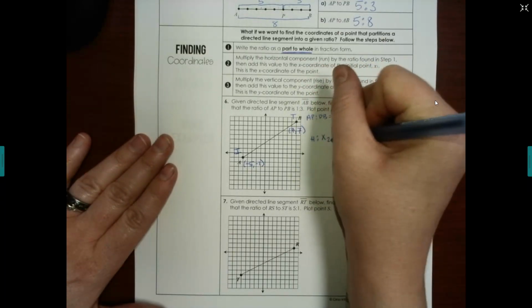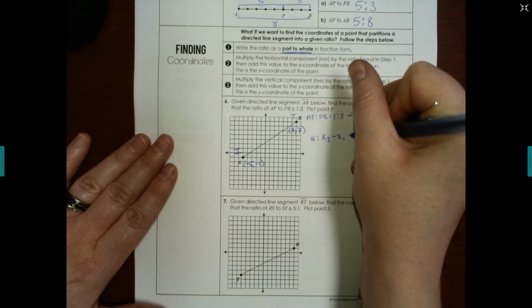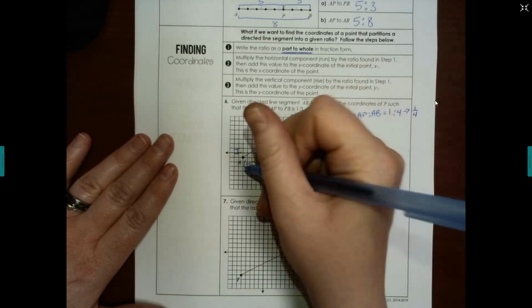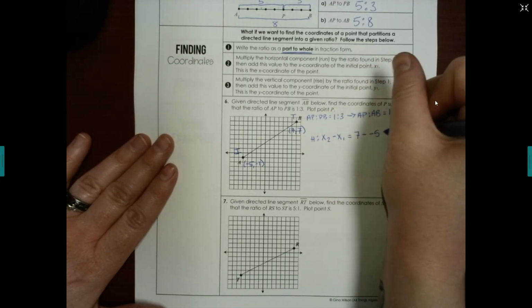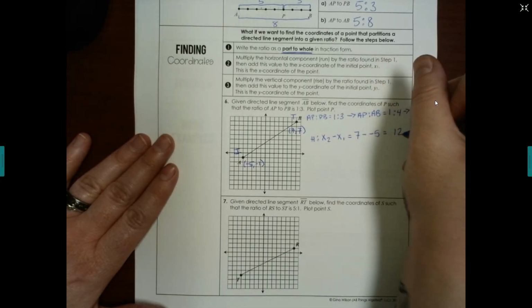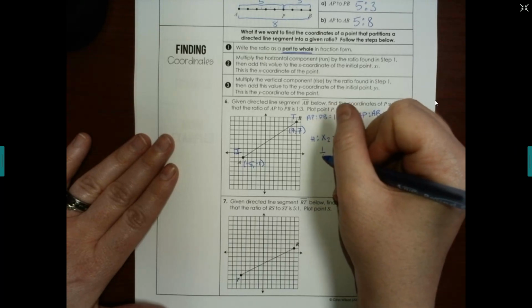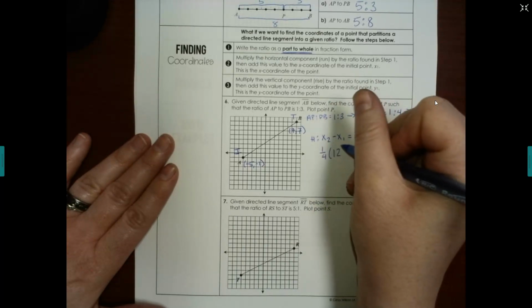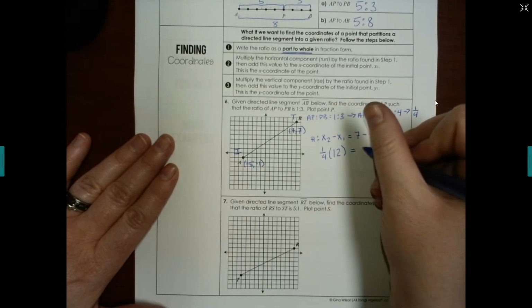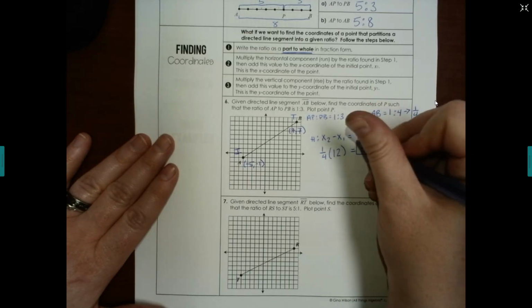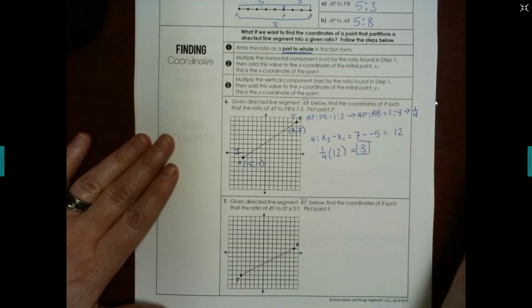So that's x2 minus x1, and x2 is 7 minus x1 is -5. That would be 12, and then we're going to multiply it by that 1/4. 1/4 of 12 is 3. So that's our x-coordinate for our new point.